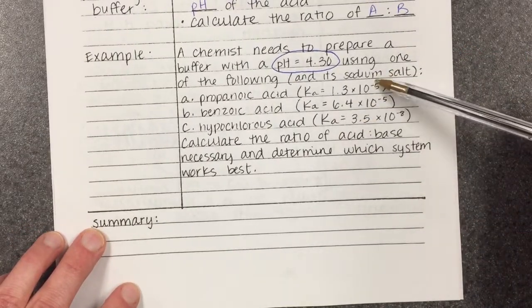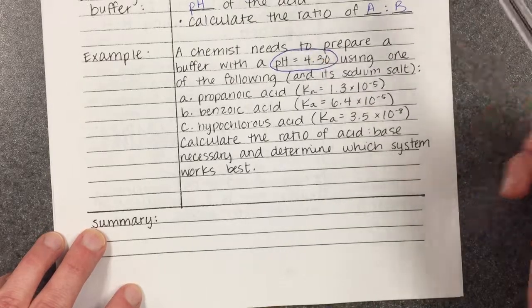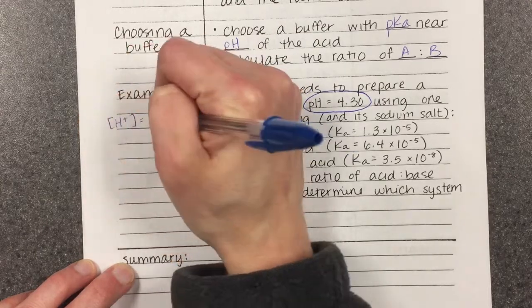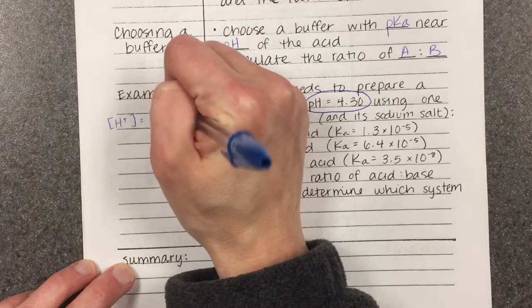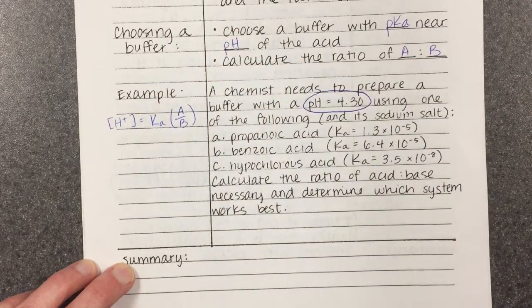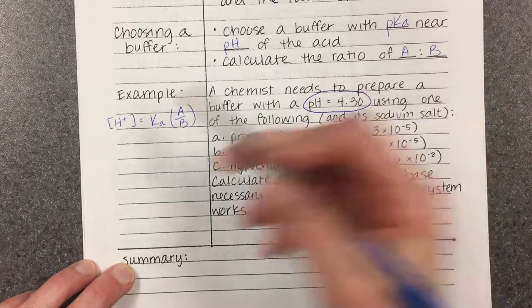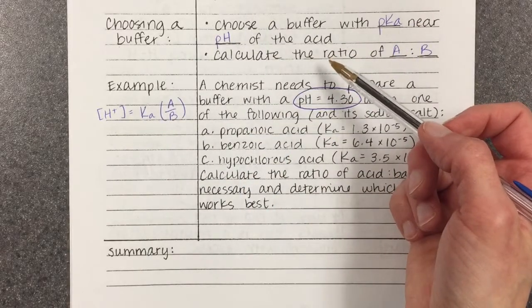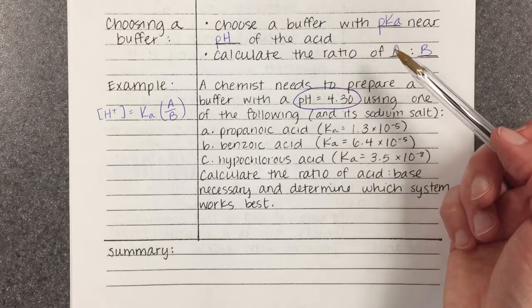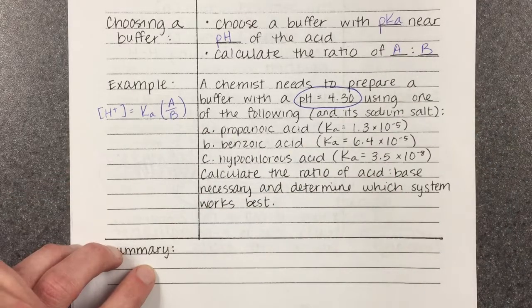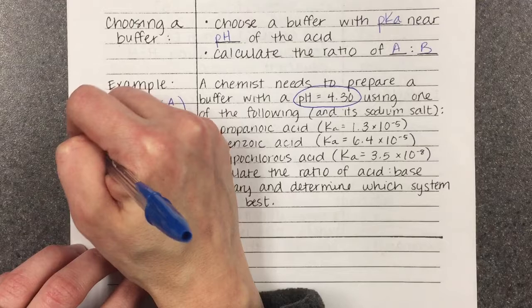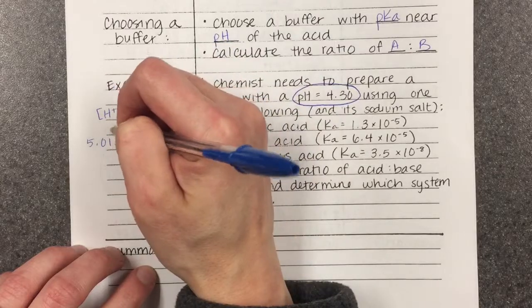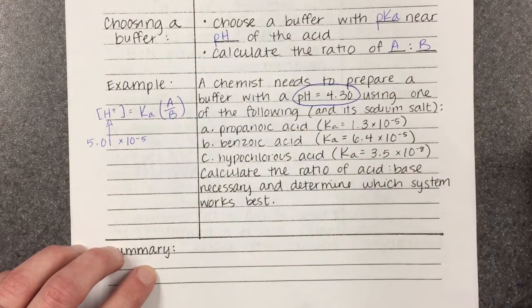We have Ka values, correct? And we have a pH, which, if I use our modified Henderson-Hasselbalch equation, H plus is equal to Ka times acid over base, which we could turn into a ratio. I have this pH here. I can turn that into hydrogen ion concentration by using base 10. So I'm going to do 10 to the power of negative 4.30. And I get 5.01 times 10 to the power of negative 5 for my hydrogen ion concentration. So that's what's desired, right?